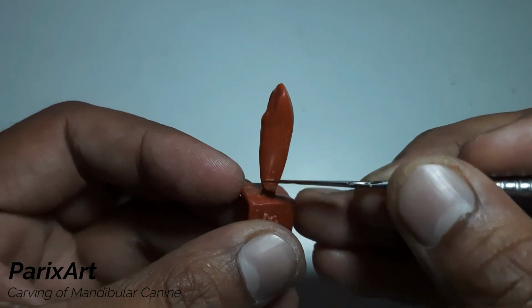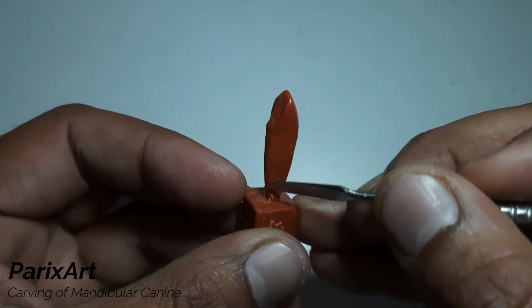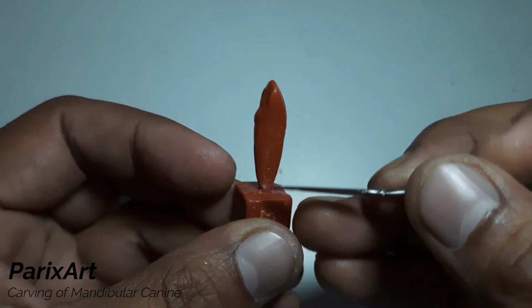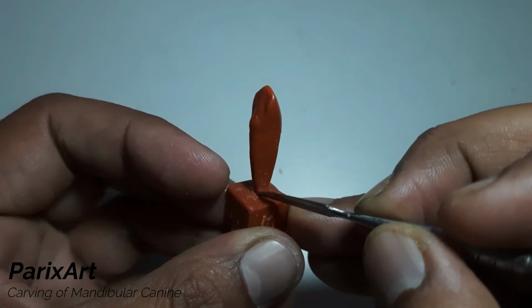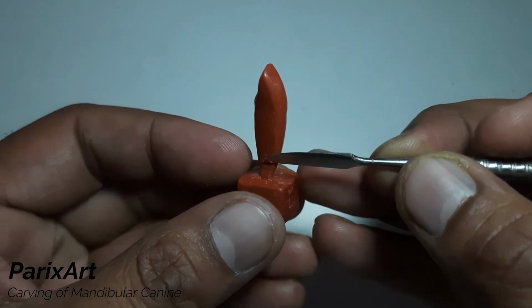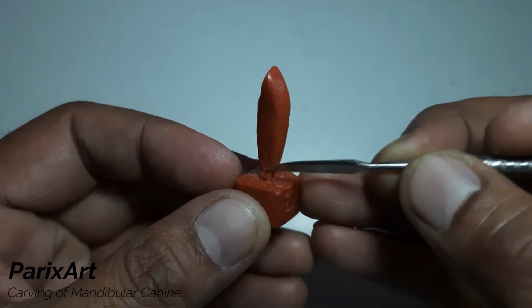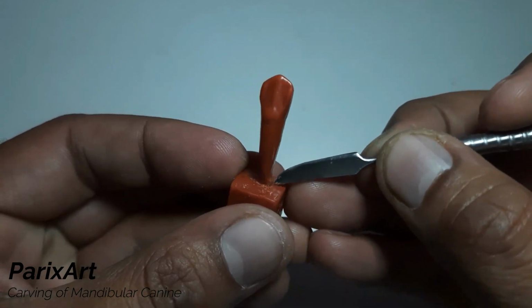Rounding off any sharp lining at the root tip. Cleaning the base.